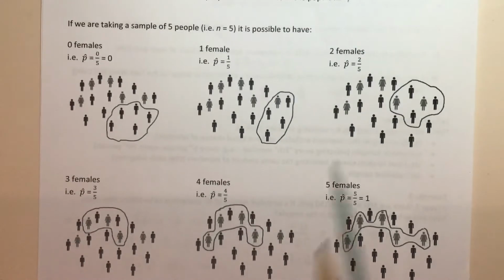So the whole point of this example is just to think about this p hat value, the proportion of people you get in your sample, as a variable. It can change, and it won't always stay the same from one sample to the next, right?